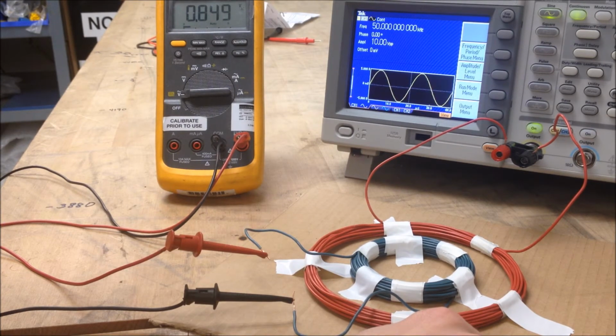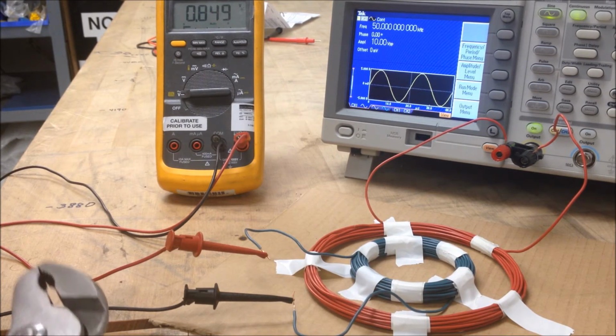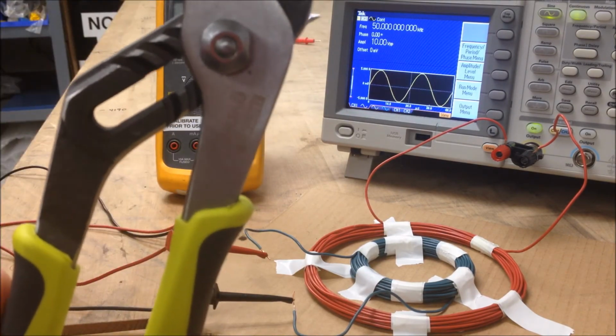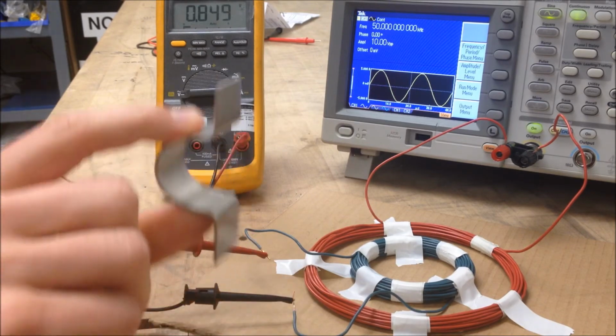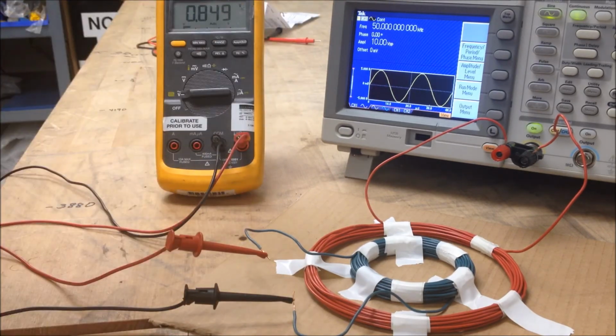And what I'm going to do is introduce a couple of objects into the vicinity here, and what we should see is a change in the voltage reading on the multimeter from the eddy currents being generated inside of those 2 components. So the first one I'm going to use is a set of steel pliers, and then after that I'm going to use this aluminum U-clamp that I found here around the lab.